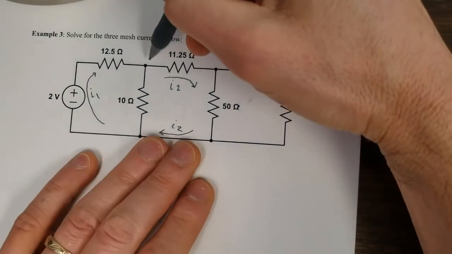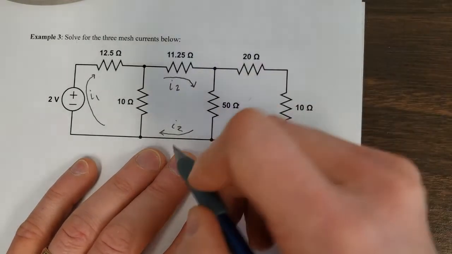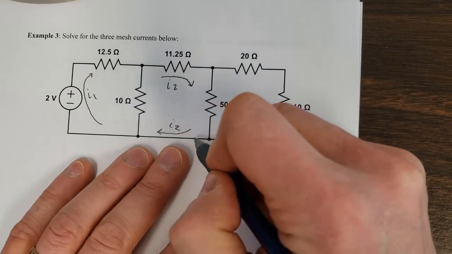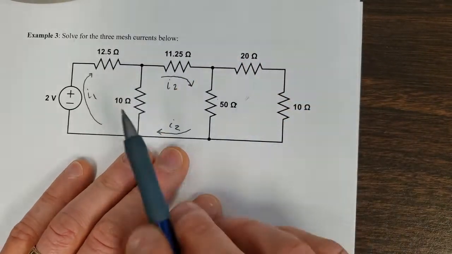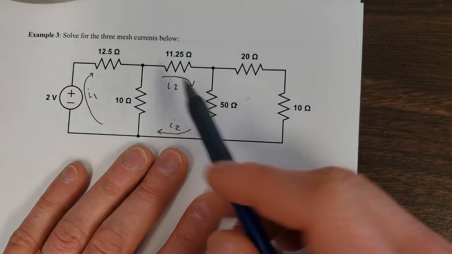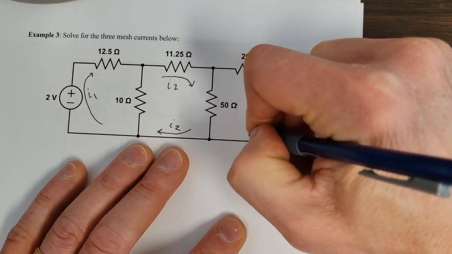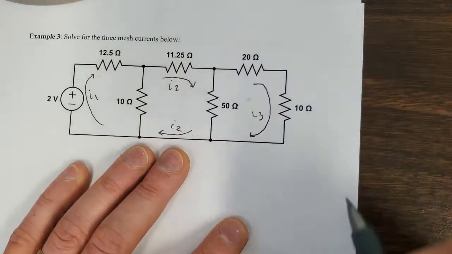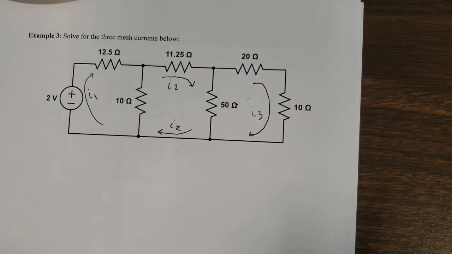That's coming because if the current comes into this node, the current has to go back out of that node. So the current that's flowing through this leg is I2 and here, but we're going to get shared portions through these two. So that's I2. And finally, we've got I3. And I3 is only this current around the outside leg.